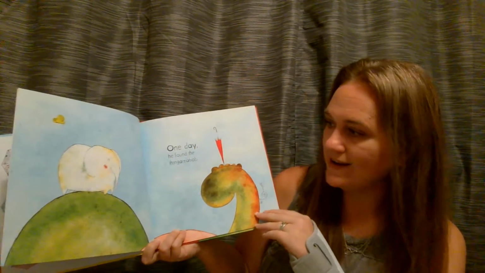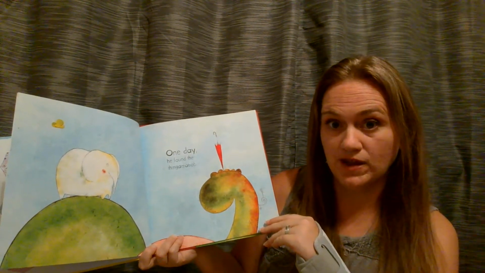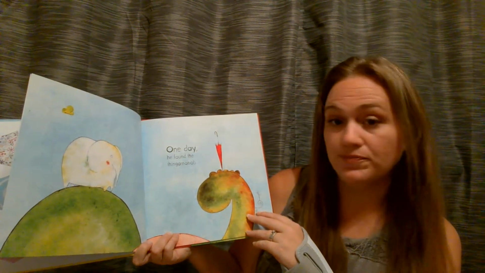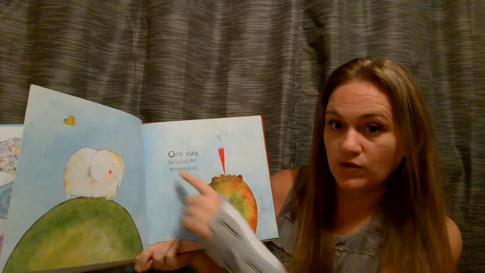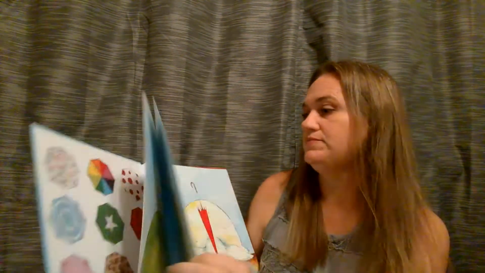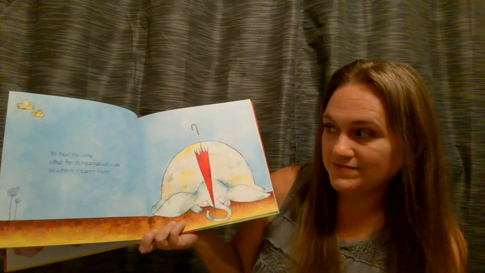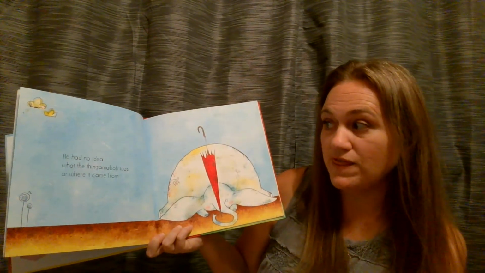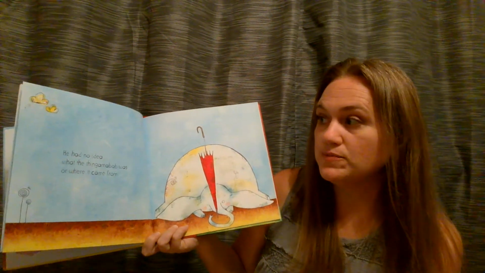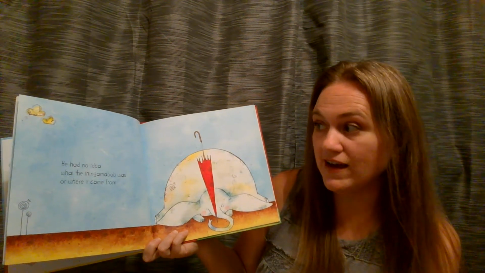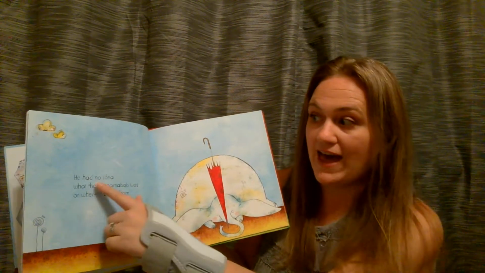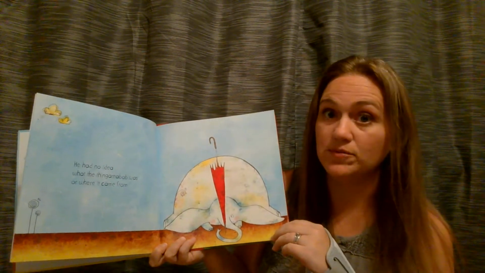It says, one day he found a Thingamabob. So let's check it with the PSST test. Psst. He found the Thingamabob. Who's that about? He. And what did he do? Found. He found. So that is a complete sentence. Psst. He had no idea what the Thingamabob was or where it came from. So let's try that one. Psst. He had no idea. Who is it about? He. And what do we learn about him? Had no idea. So again, that is a complete thought.